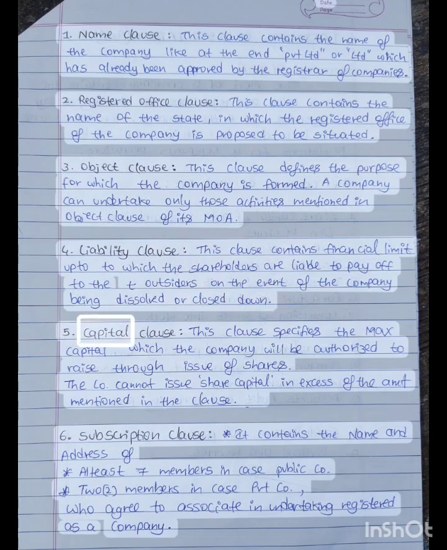5. Capital clause. This clause specifies the maximum capital which the company will be authorized to raise through issue of shares. The company cannot issue share capital in excess of the amount mentioned in the clause.